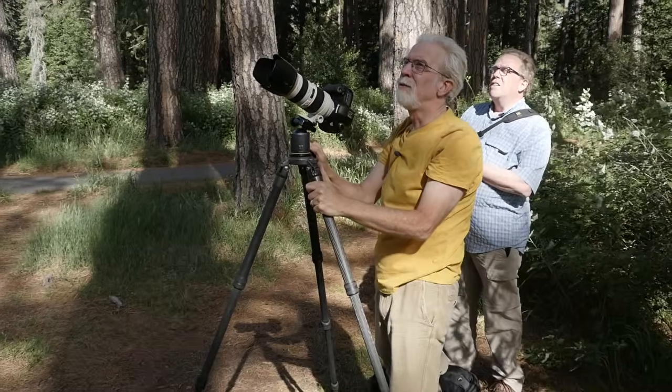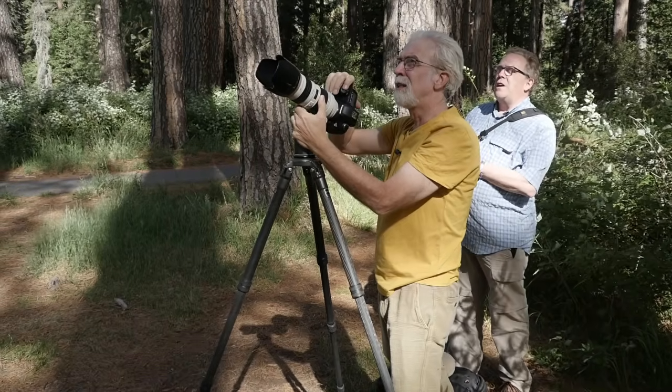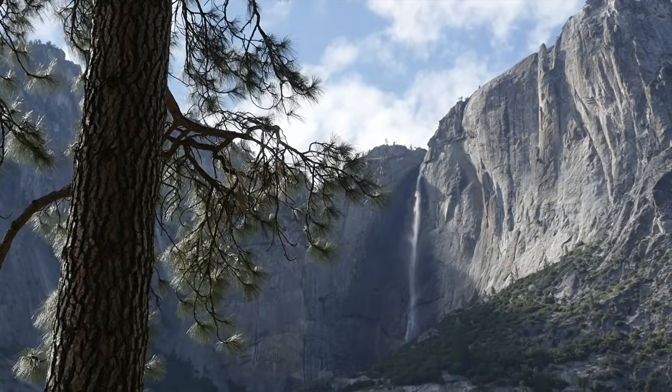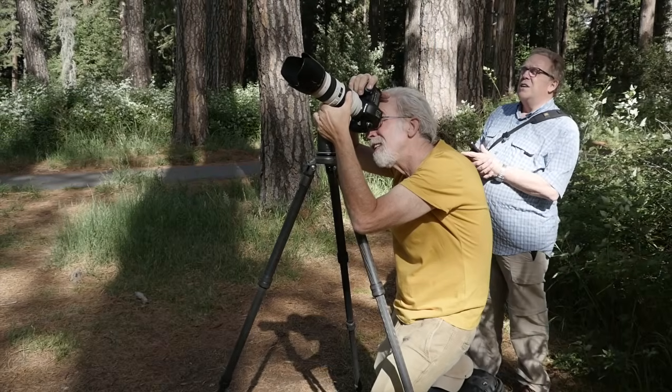I'm just about to lose that light on the falls. Look at the light. Look at that nice spot on the falls right now. Just about gone, but when that blows out, you just get it. There you go.